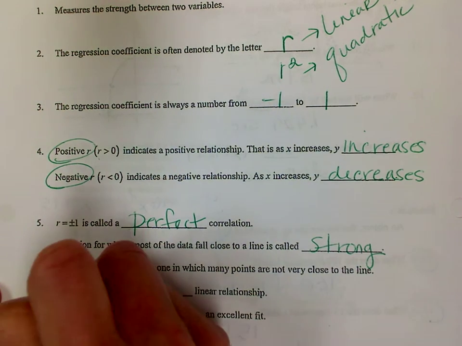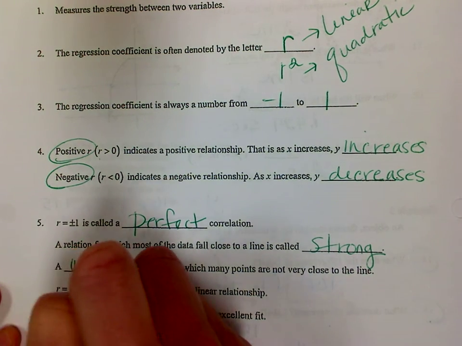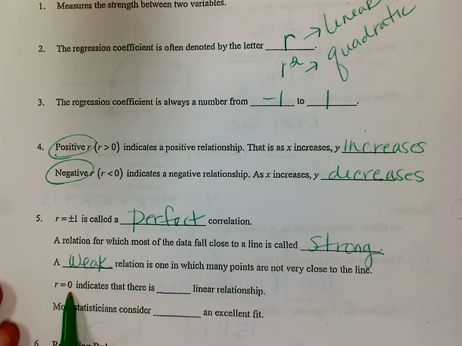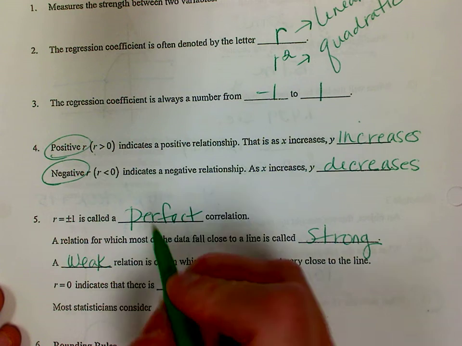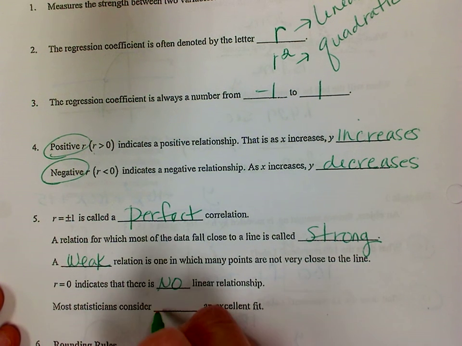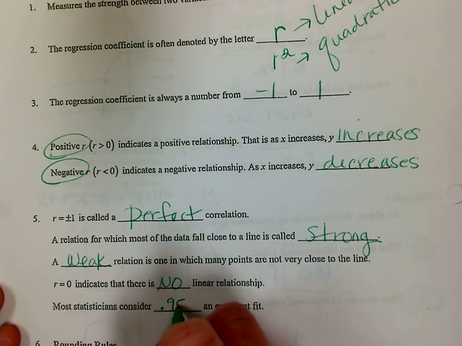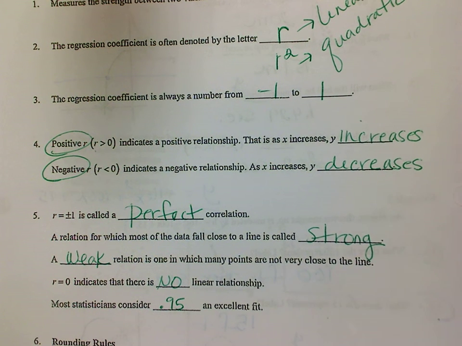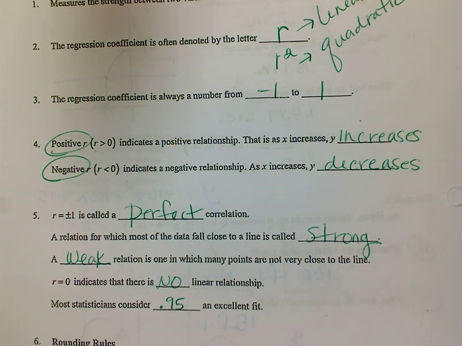And then there's also something considered to be a weak relation, where they're scattered about. We're going to do some examples of that. If I get an R or R squared value that's 0, that means there's no relationship. And typically if we get a 0.95 or higher, or -0.95 or lower, then it is an excellent fit.